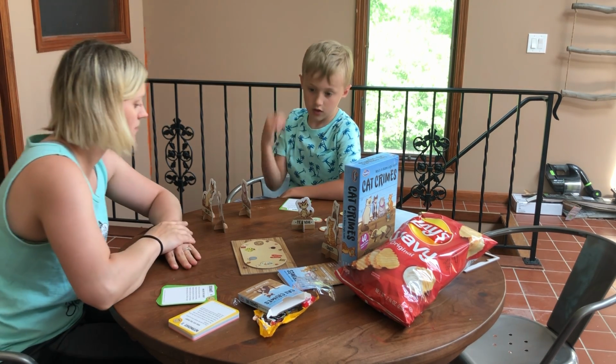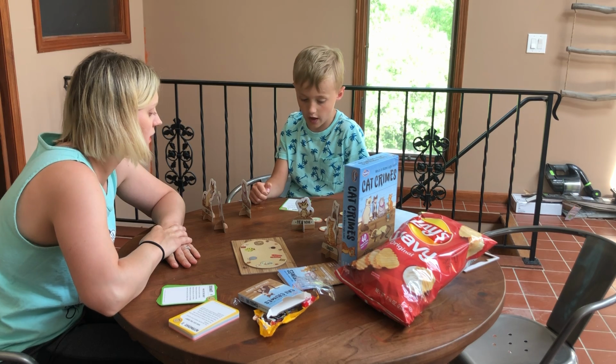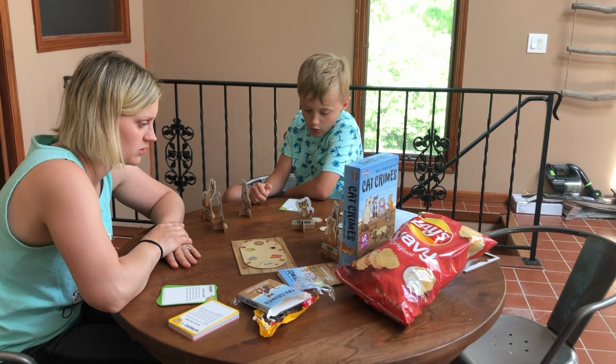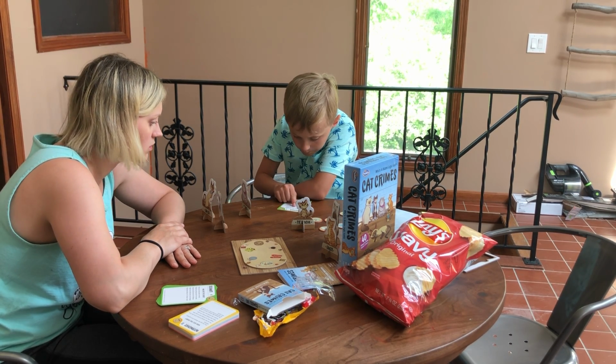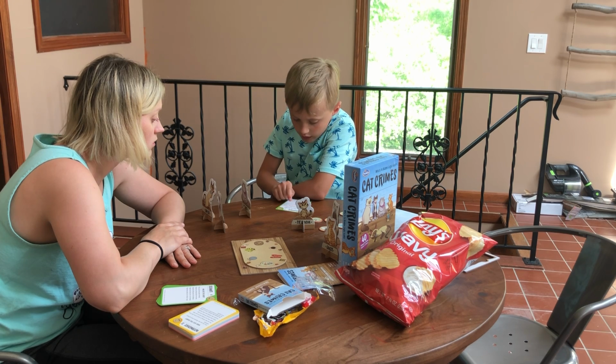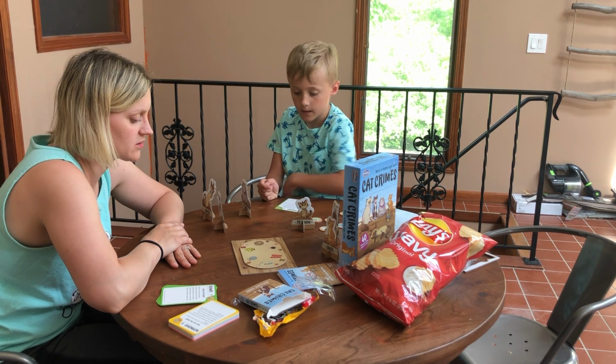Who ate the bird? Okay, the first clue: 3 cats were upstairs sleeping.